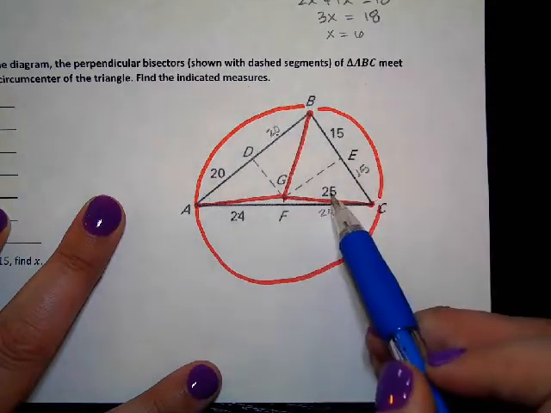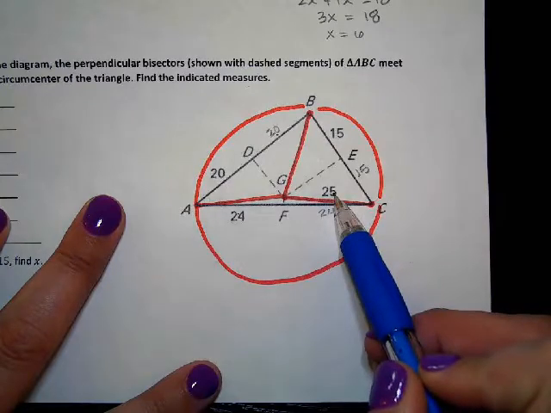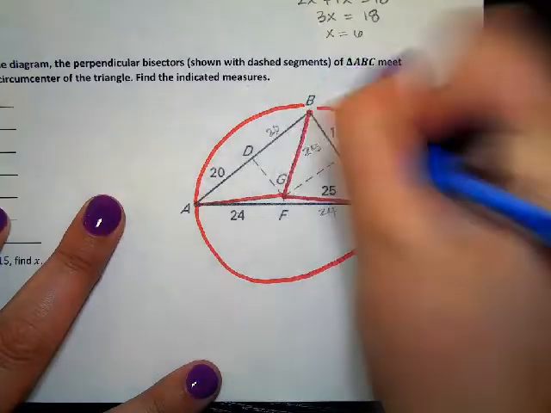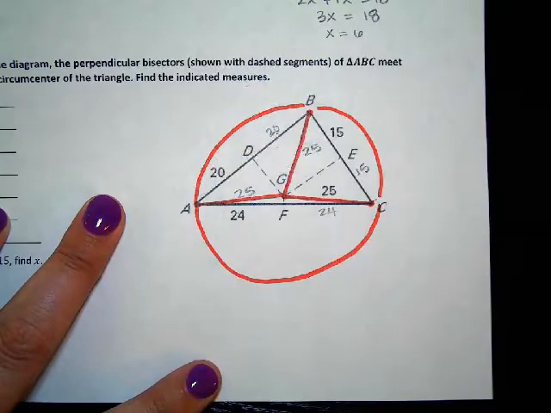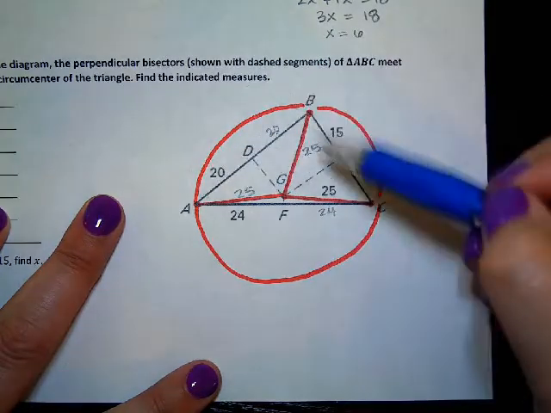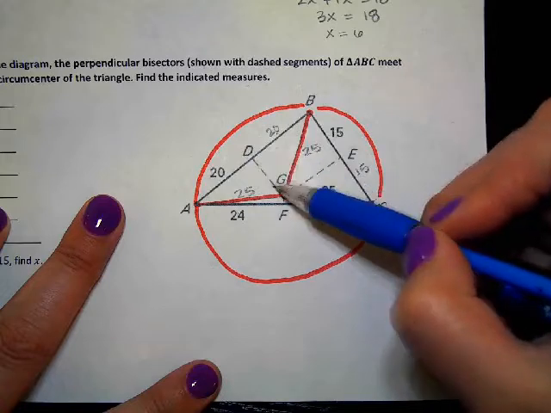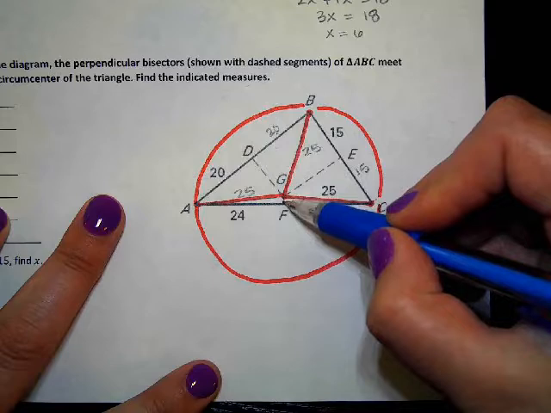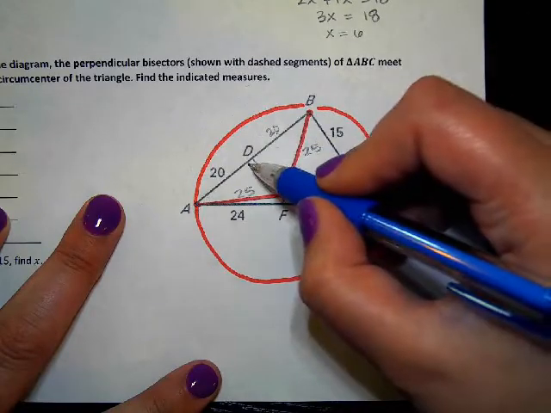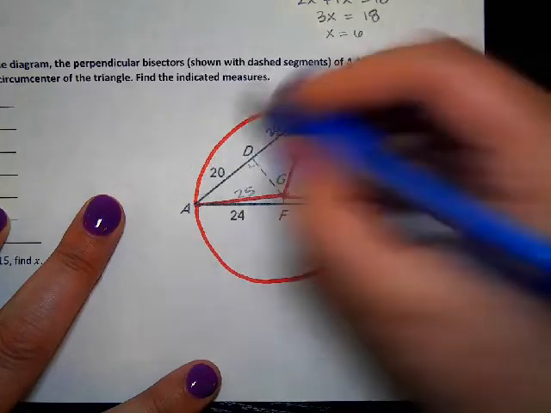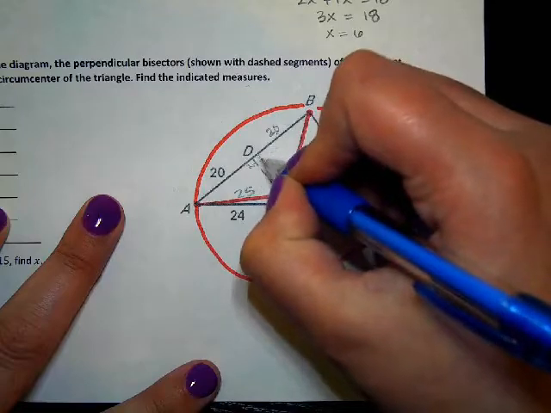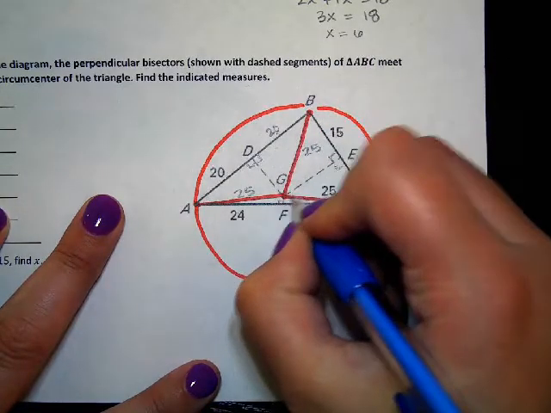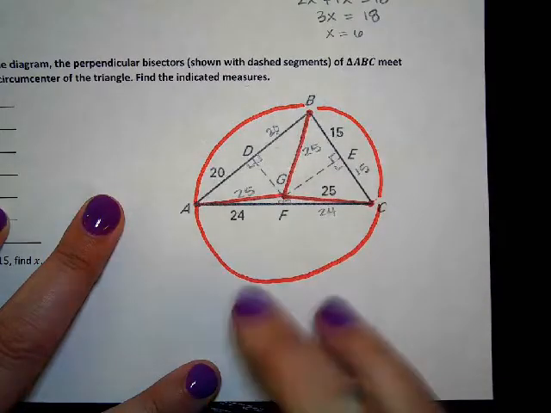Okay. And then all of these, this was a perpendicular bisector, and this was a perpendicular bisector, and this is really little, but it's a perpendicular bisector too. And so what are all these angles in here? Yeah, they're all 90, so I'm going to go ahead and draw those in. 90, 90, 90, 90, 90, 90. Okay, so now that we have that picture, let's write our information.